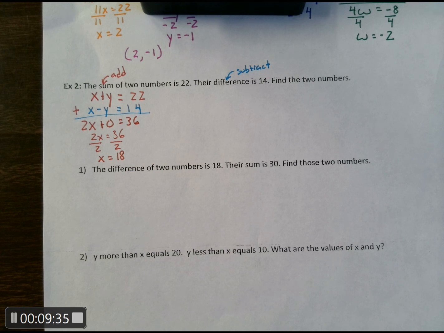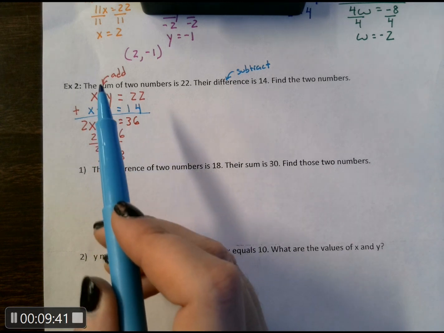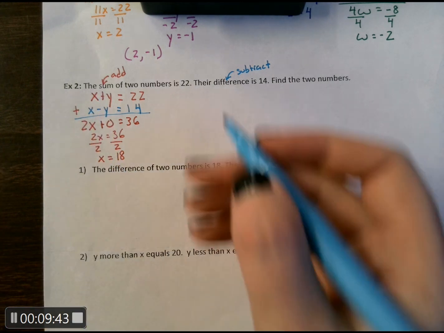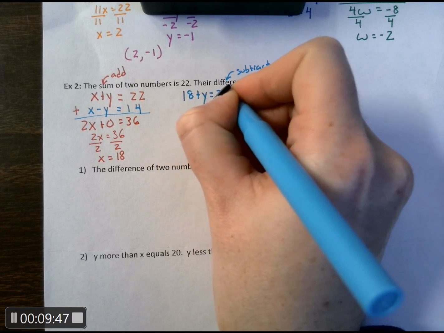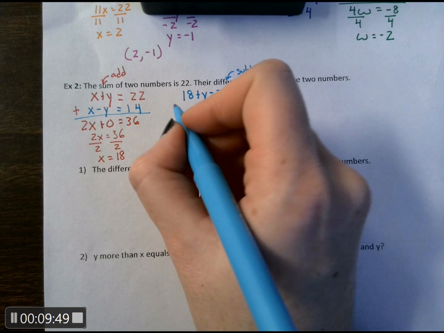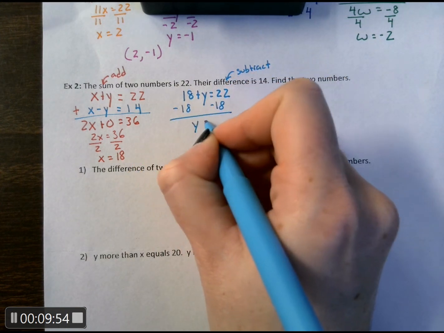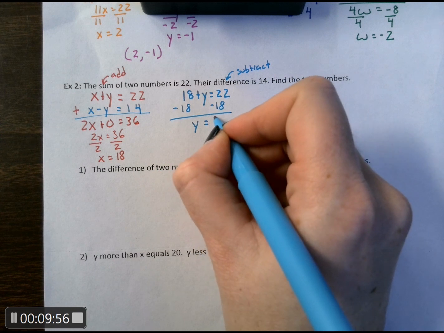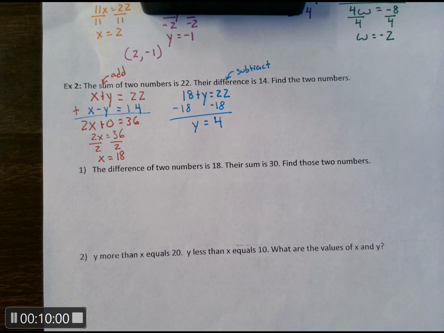Alright, so now I'm just going to take my x equals 18 and I'm going to substitute it into one of these two equations. It does not matter which. So 18 plus y equals 22. I'm going to subtract 18 from both sides so that y equals, what do you think? It equals 4. Good. All right.